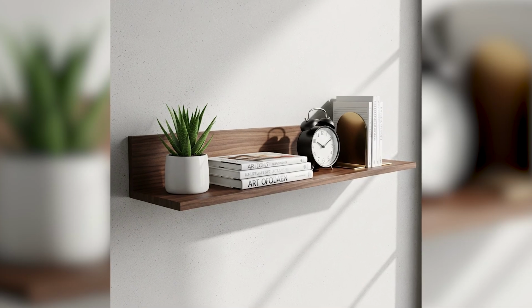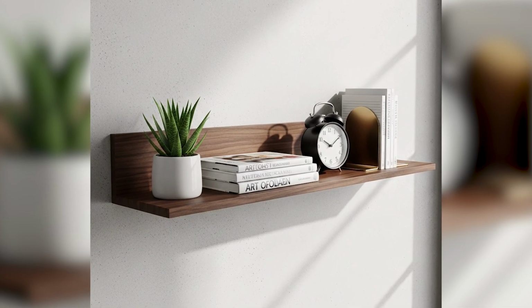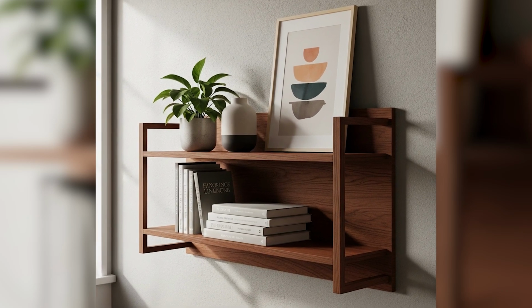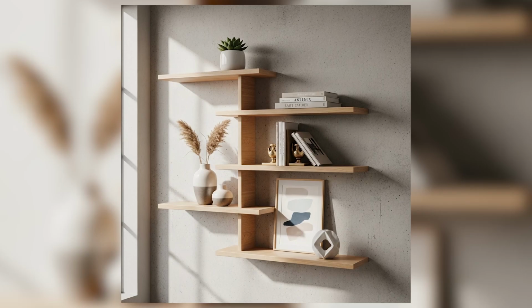After installation, we discuss styling floating shelves for living room spaces. Balanced composition, spacing between objects, and combining books with decor items are key factors.